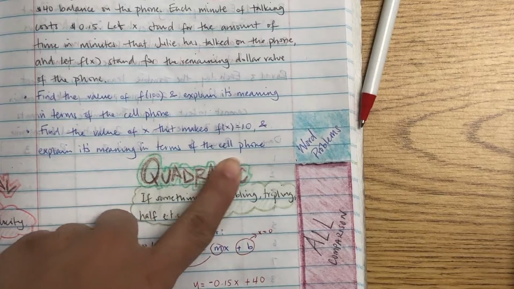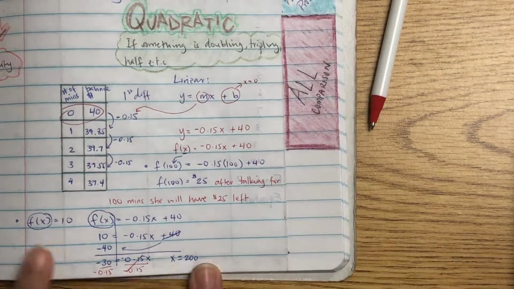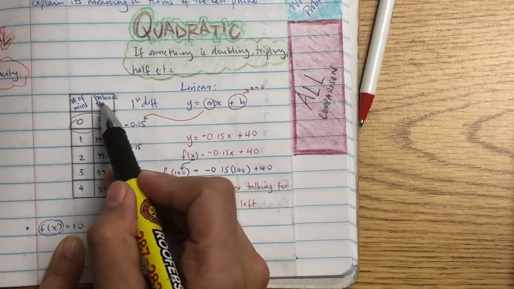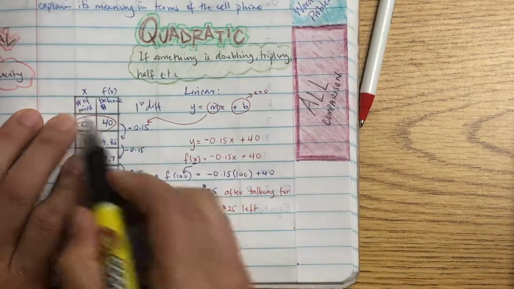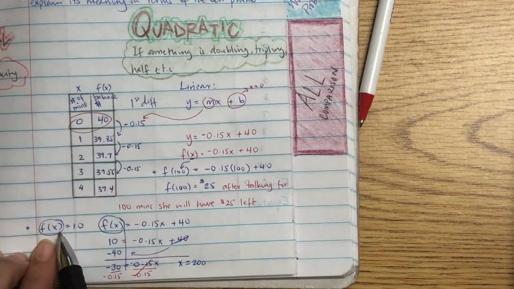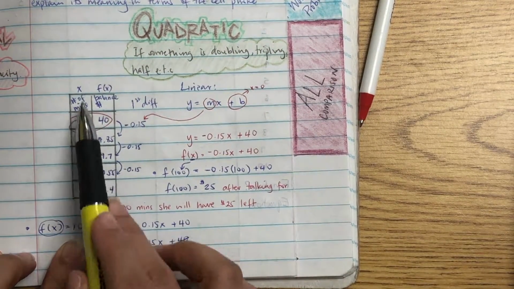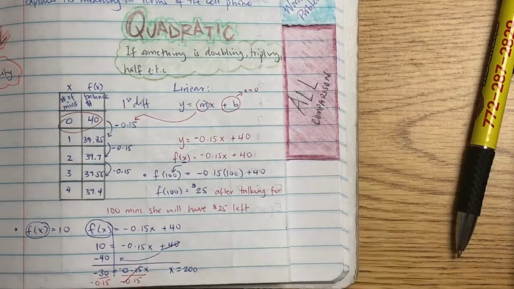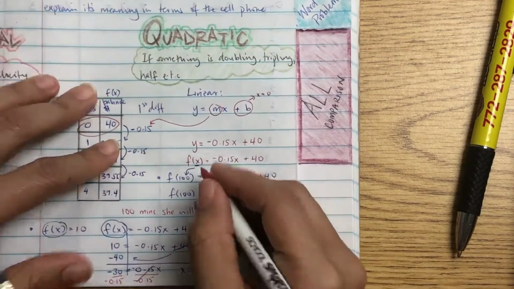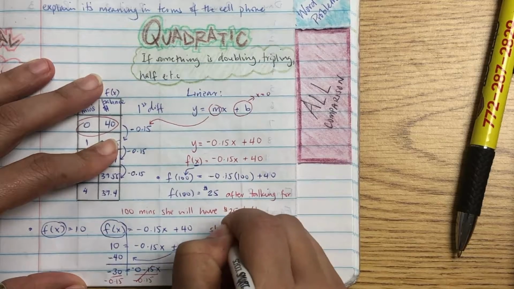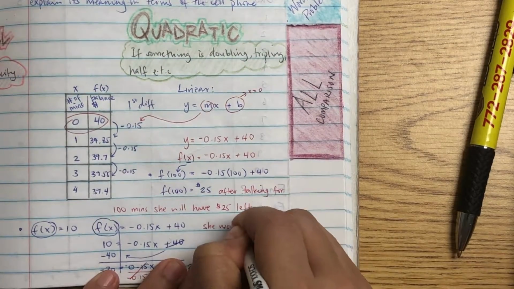Right, so they're asking you, what does it mean? Well, x, remember, is the number of minutes, right? f of x is the dollars left after you've talked. So you're saying she would have used 200 minutes when there was $10 left on her phone.